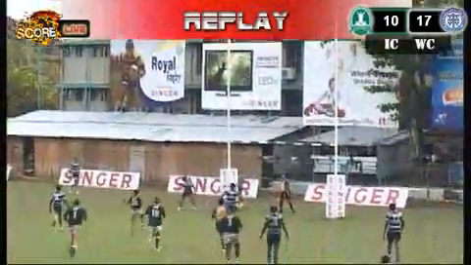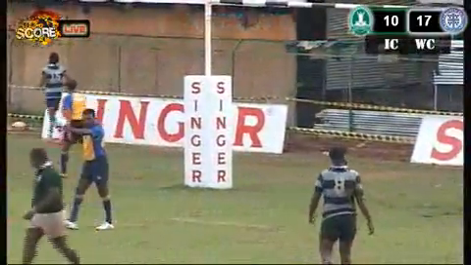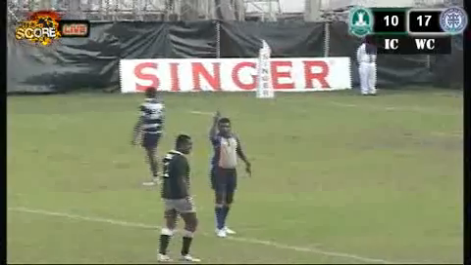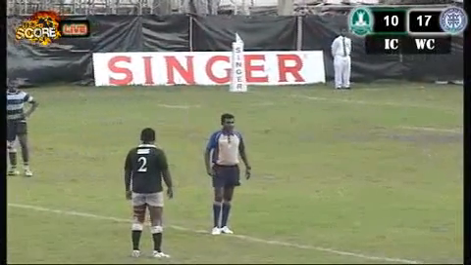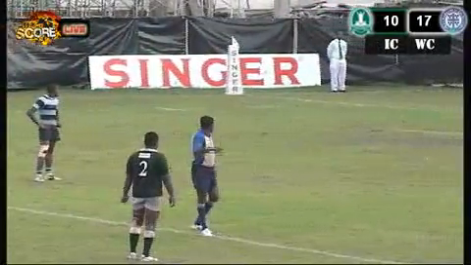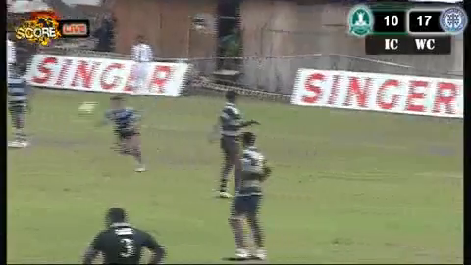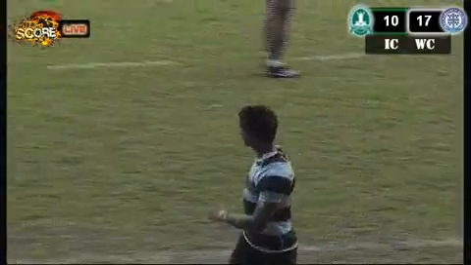And here's a replay. It started off in line, but then just drifted ever so slightly wide of the left-hand post, and that's where kickers need their experience at these different grounds. They need to try and make sure that they start the kick from the right-hand side of the posts. See a replacement for Wesley as well. We see Usman Taha going in at scrum half in place of Madhushan, who's had a good game.